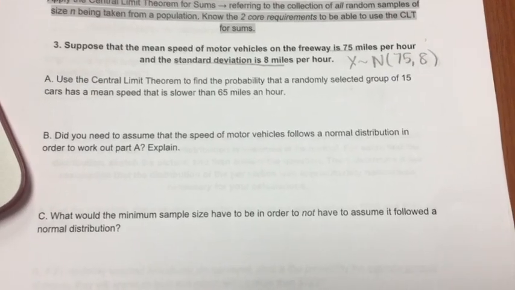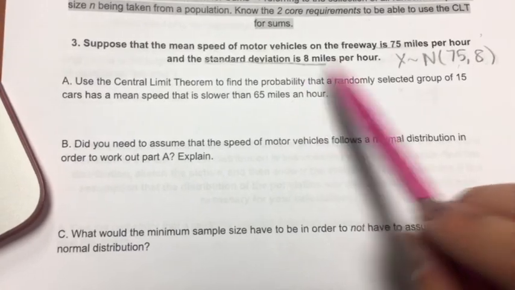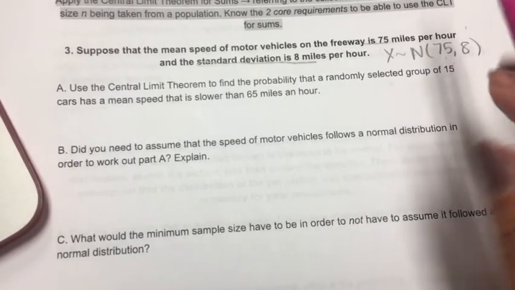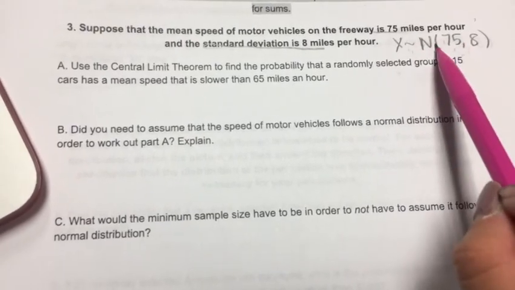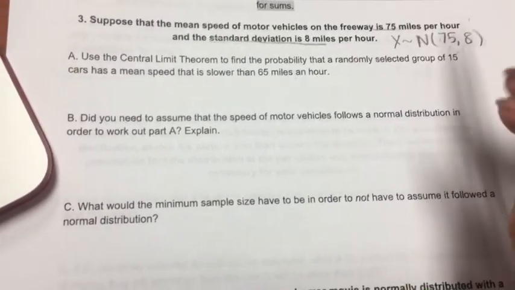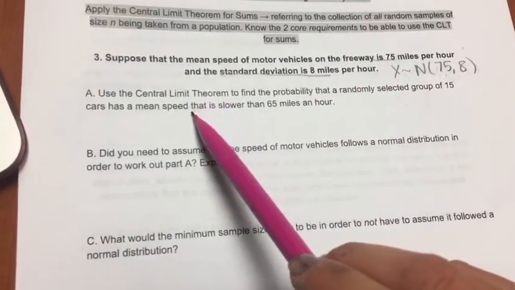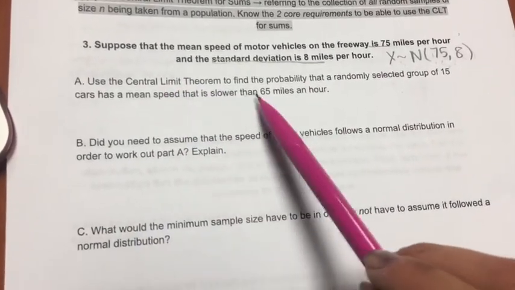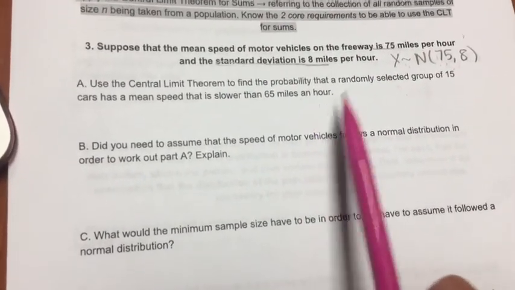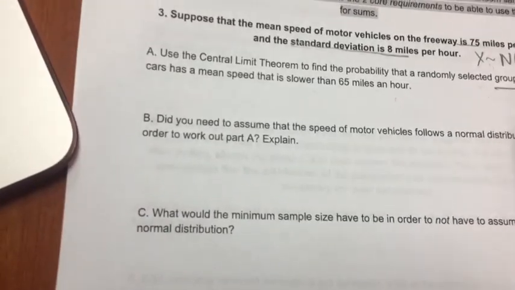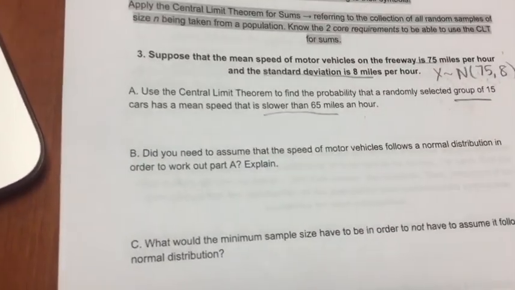Okay, and then number 3 is telling you to suppose that you have a mean speed of 75 and a standard deviation of 8. So I just put this into the normal distribution to write it out. This would be considered the parent normal distribution for this problem. Then part A is telling you to use the central limit theorem to find the probability that a randomly selected group of 15 has a mean speed that is slower than 65 miles per hour.